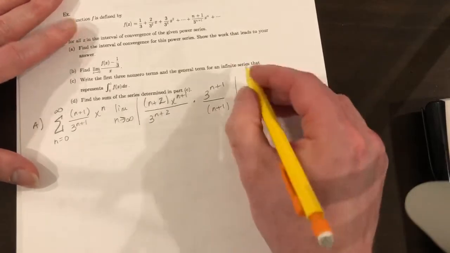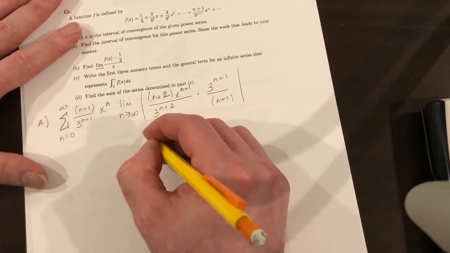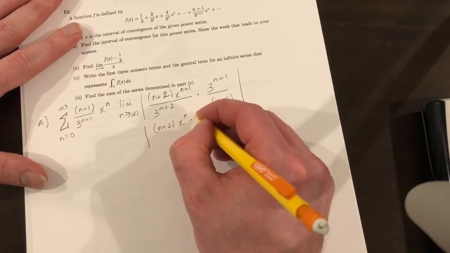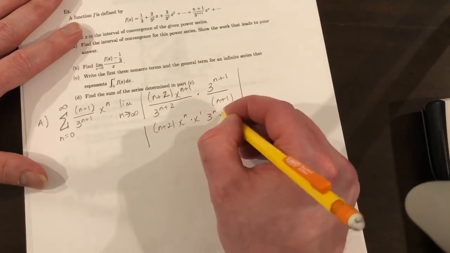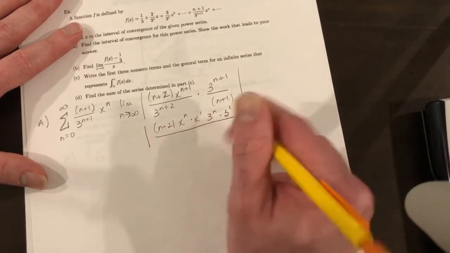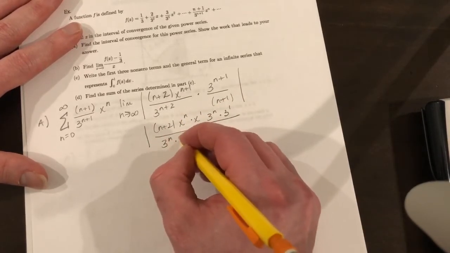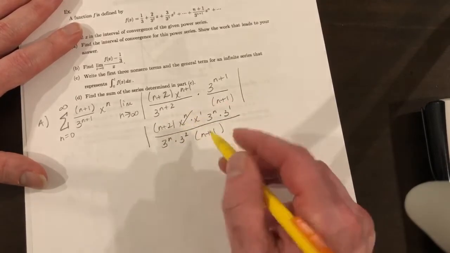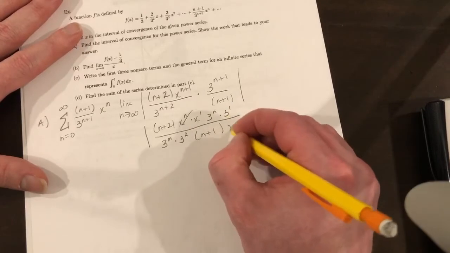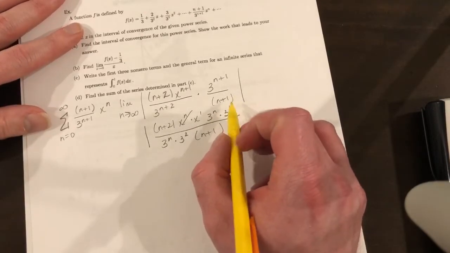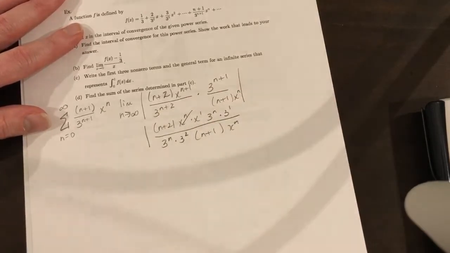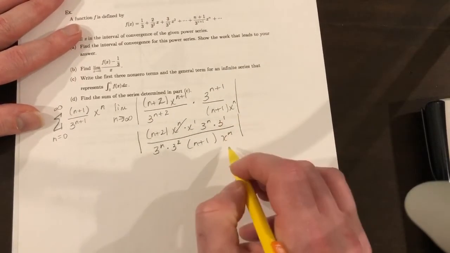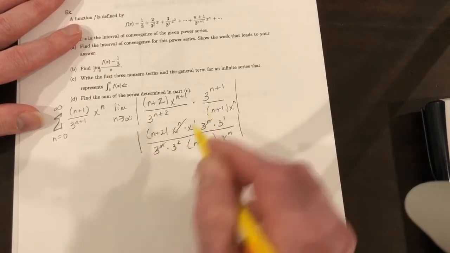Then we break it down and do a whole bunch of canceling. I left off the x to the n, sorry. So we cancel a whole bunch of stuff.